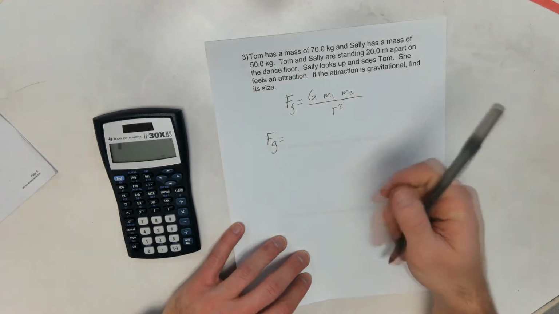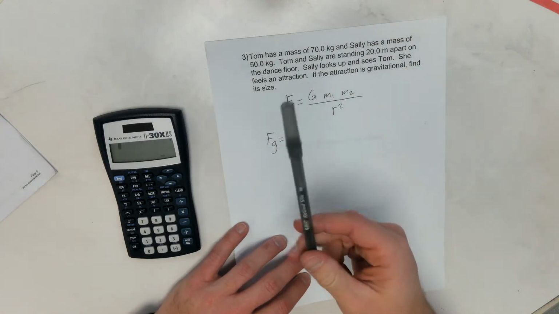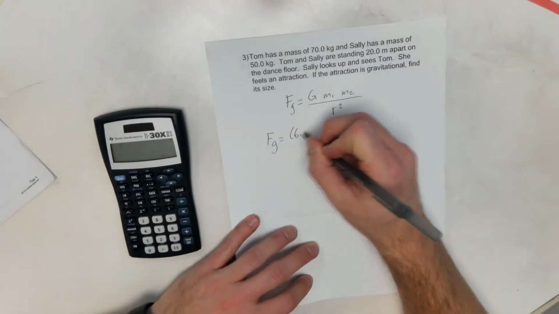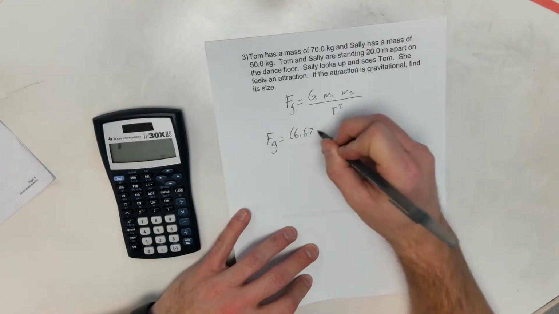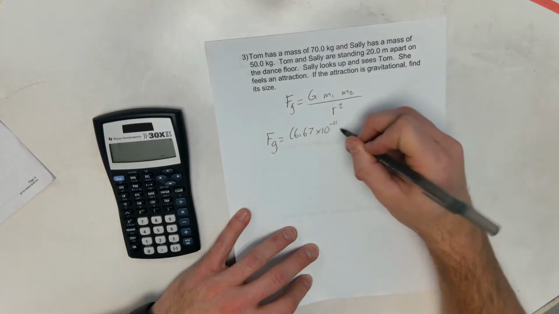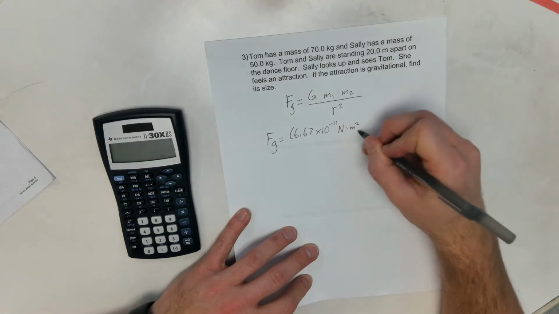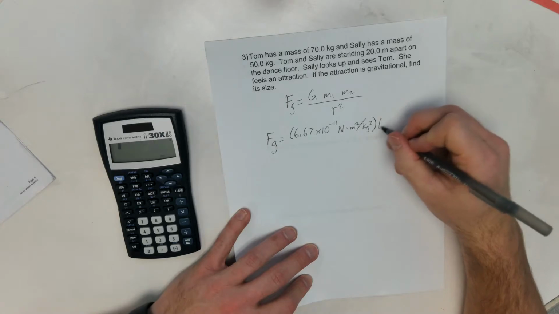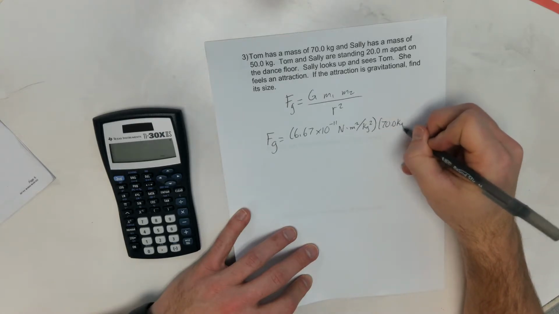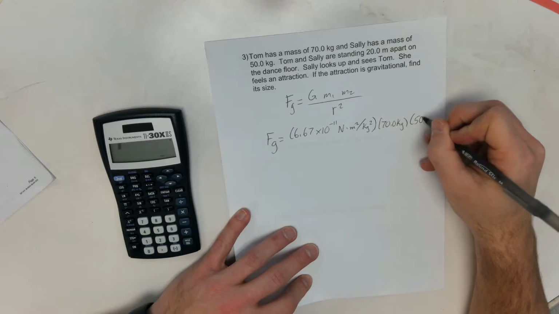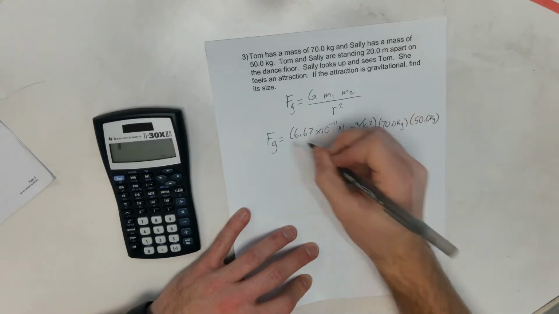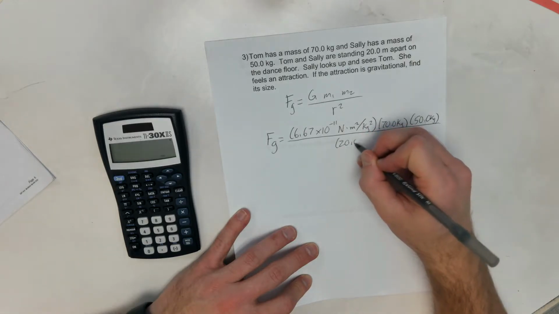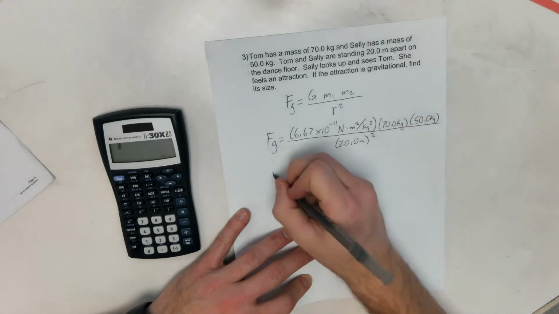Okay? It's funny. You're laughing. Fg, where do we get big G from? Well, we get it from the reference table on the front page. It's actually the first thing on the reference table. So it's 6.67 times 10 to the negative 11 newtons times meters squared divided by kilograms squared, multiplied by m1, which is 70.0 kilograms, multiplied by m2, which is 50.0 kilograms. All of that divided by the distance between them squared, which is 20.0 meters squared.